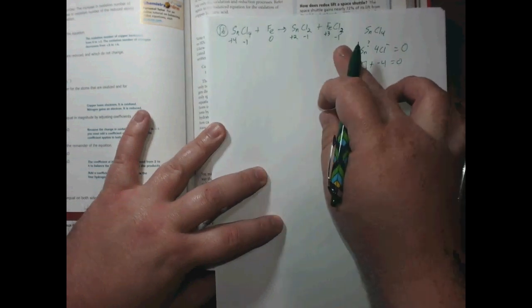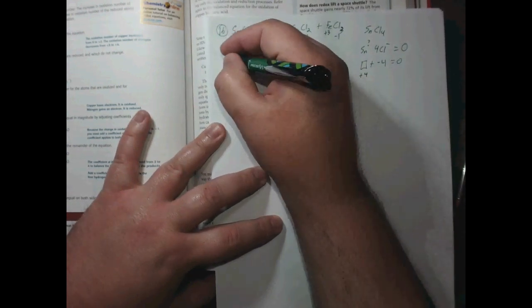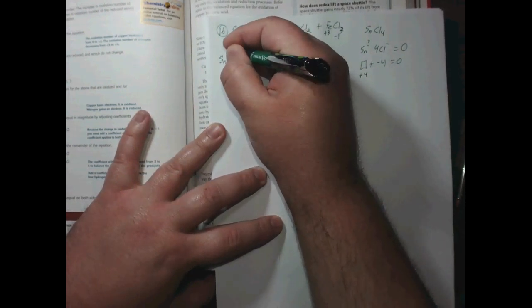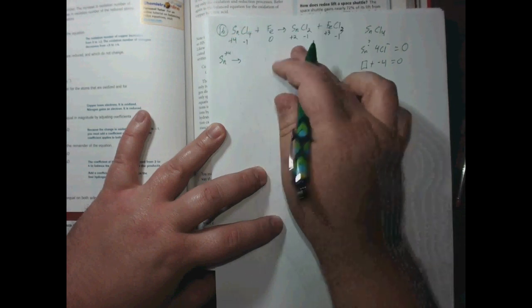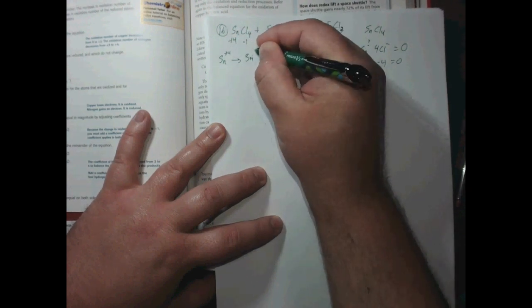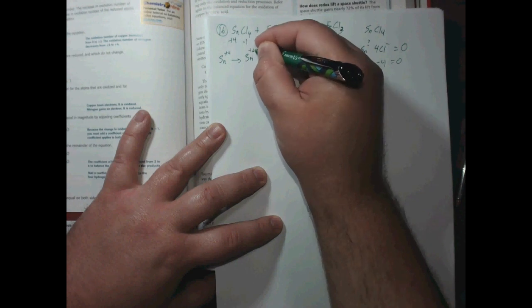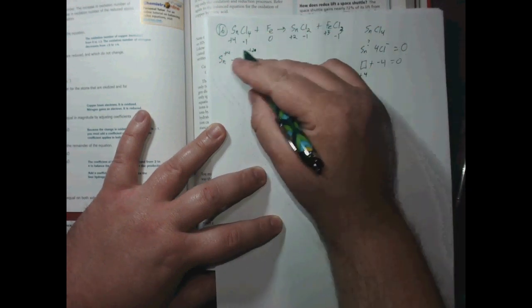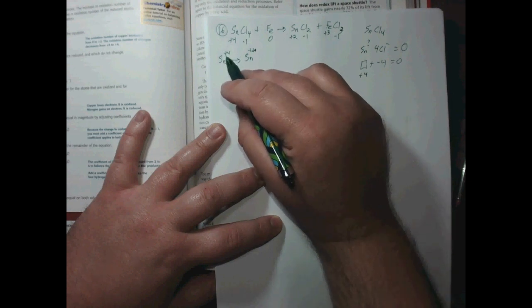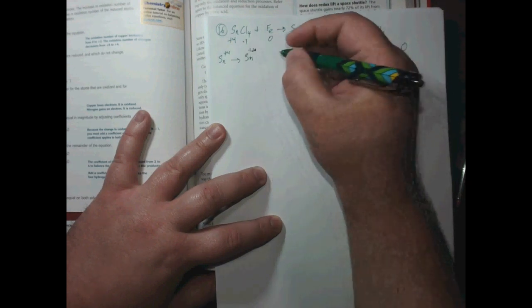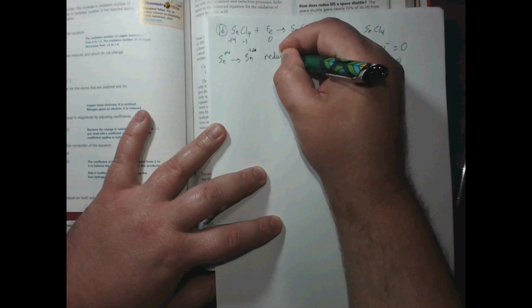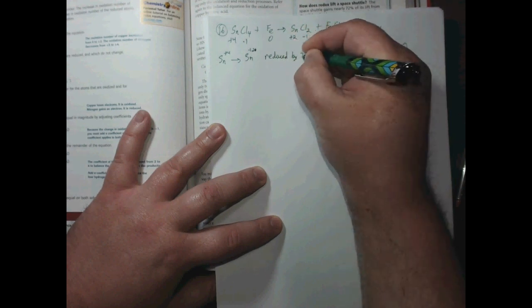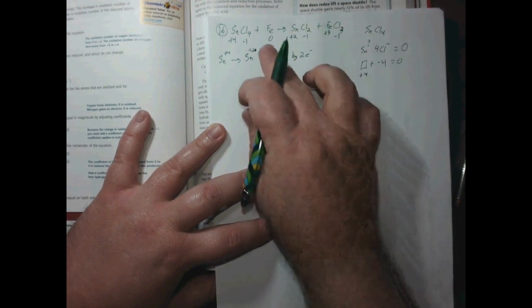So, let's look at each. Tin goes from plus 4 to plus 2, excuse me. Okay, it gained 2 electrons because it was reduced in number, by 2 electrons.